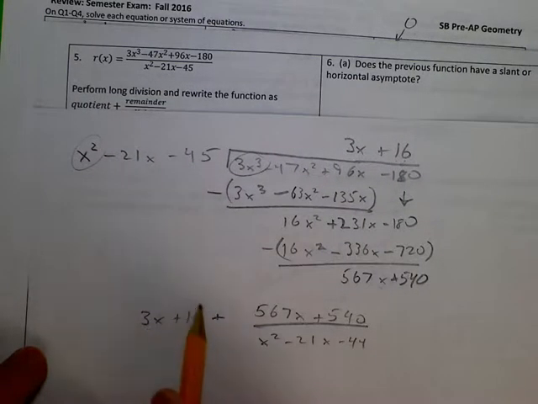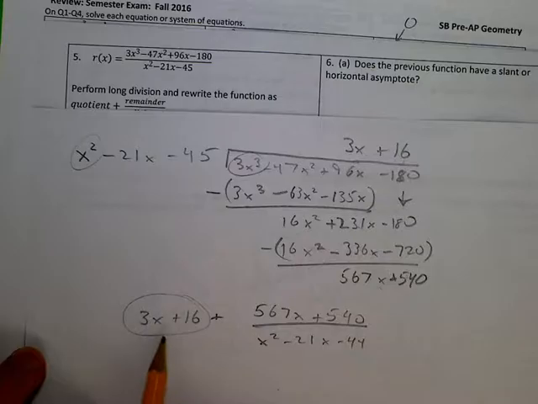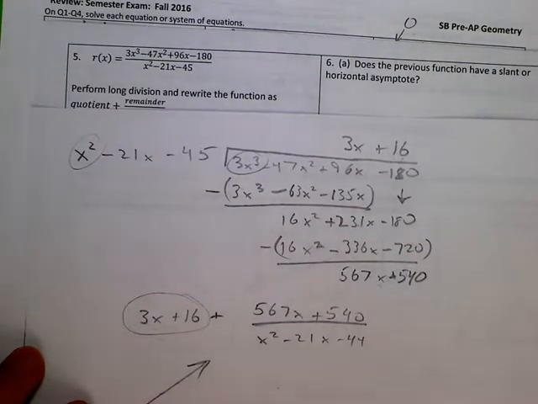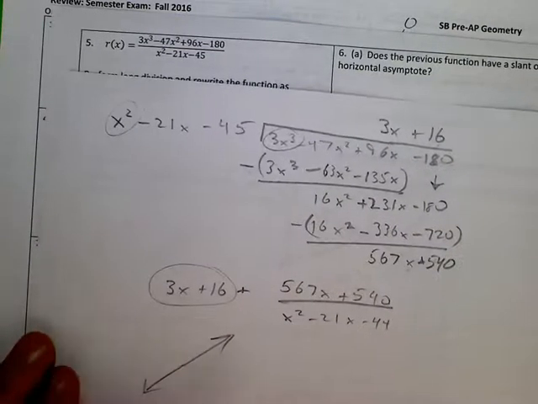But what this does is it separates this into the part that matters for the end behavior. So the end behavior is going to be controlled by this part of the function right here, 3x plus 16. Whatever 3x plus 16 does, which is that, because it's a line with positive slope, that's what the ends of the function are.